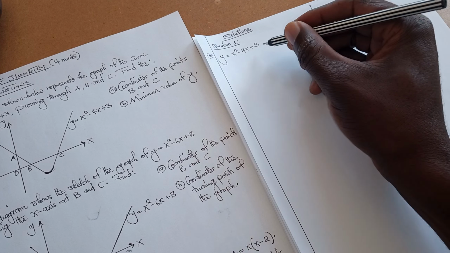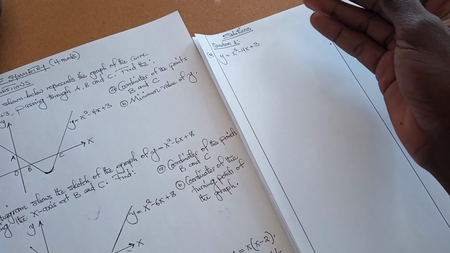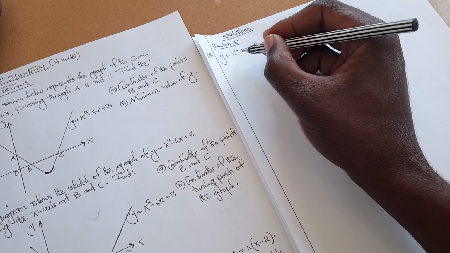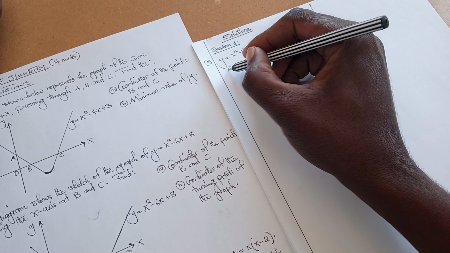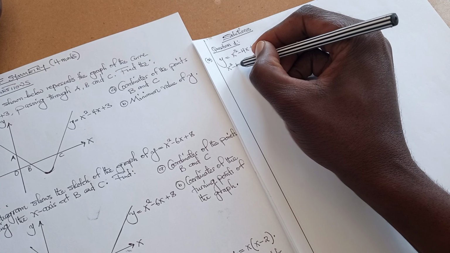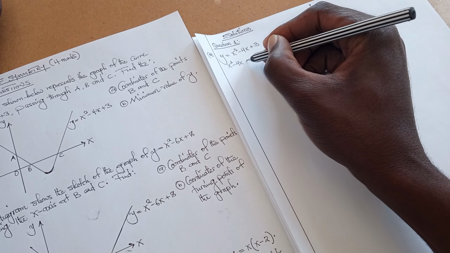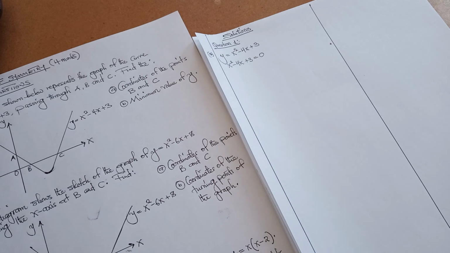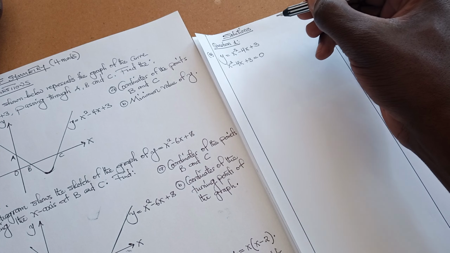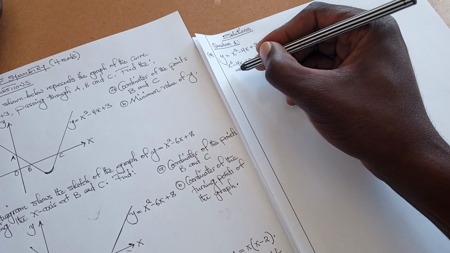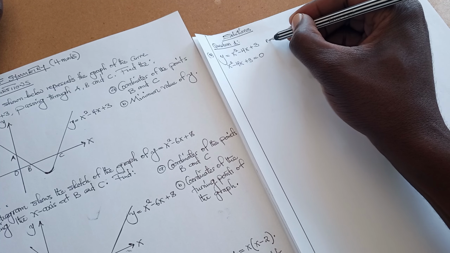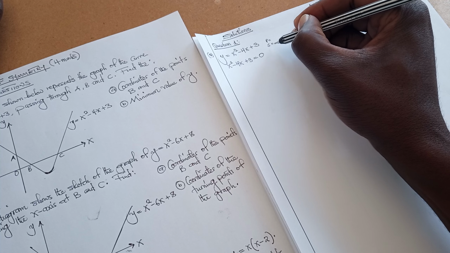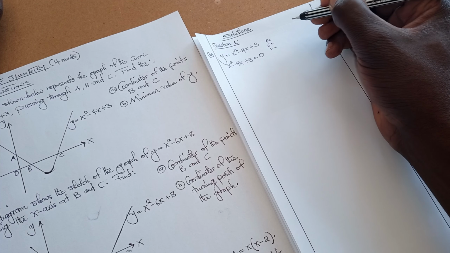So what we do is equate this equation to 0, and we form a quadratic equation: x squared minus 4x plus 3 = 0. After we do that, we look for the product, the sum and the factors.